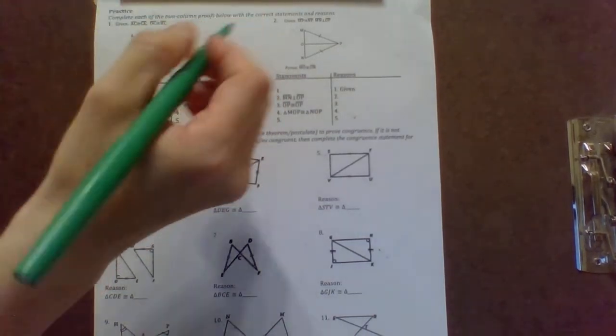Then from there, it goes ahead and claims that the triangles are congruent. Triangle ABC is congruent to triangle DEF. So again, let's list what we know. Well, the first statement is a pair of congruent sides.